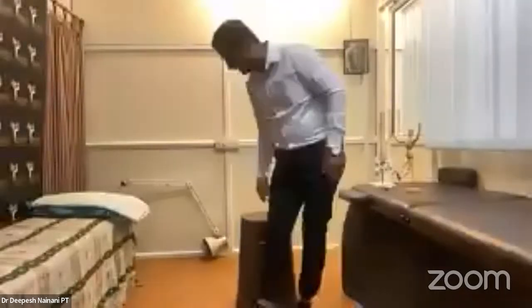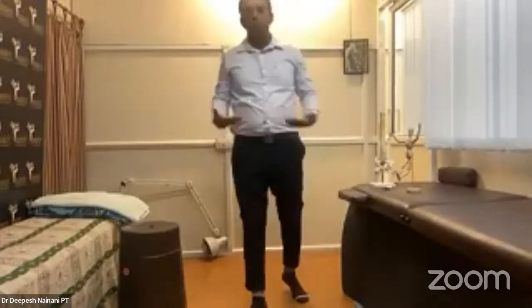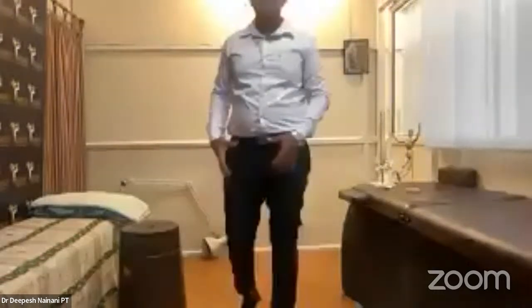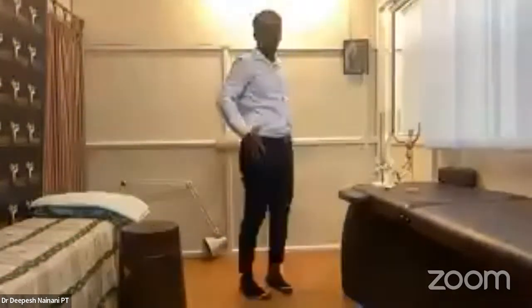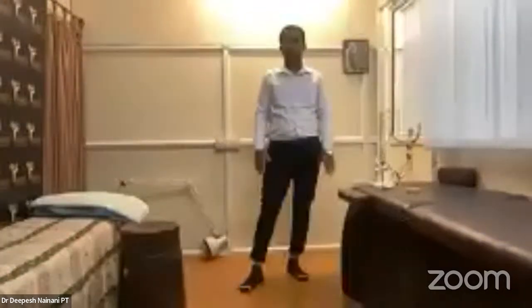So what we have done, as I said, is not a complete avascular necrosis protocol. This can be used for hip pain or for SI joint pain also. But for that, we have to maintain a balance on both sides. Because if you maintain balance on both sides, then your pelvis gets automatically aligned. The alignment is very, very important.